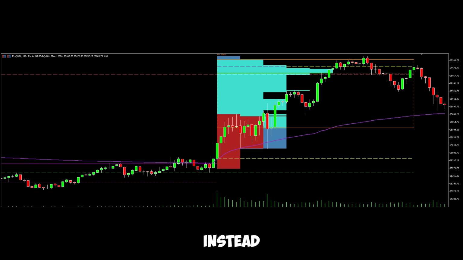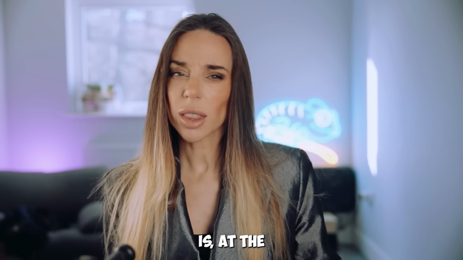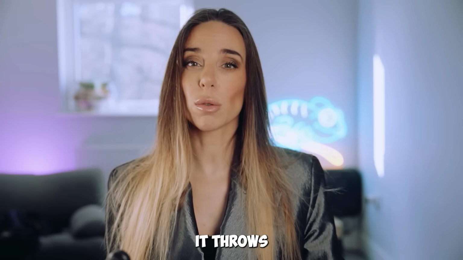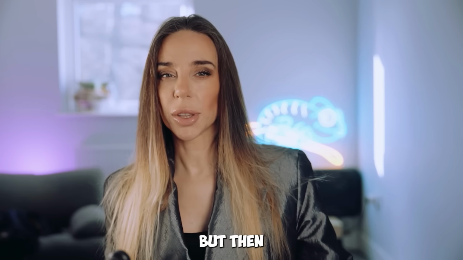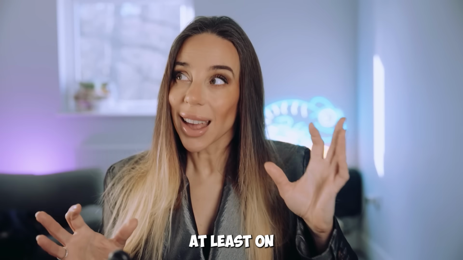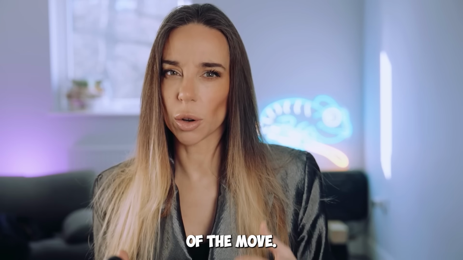So what you should do instead is to wait for the reversal clues if you're already up at ADR high, or to close your position, take your profit. What you're expecting to see at this point is at the very least that the price stalls at the extreme. Maybe it throws a false breakout above it, but then it comes back under, prints a clean reversal candle, at least on a 15-minute time frame. At that point, you have the entry for the fade of the move.